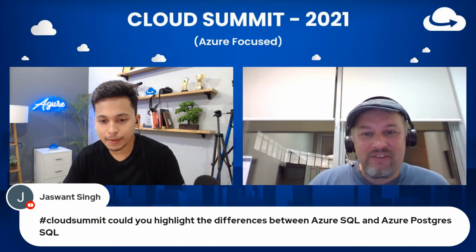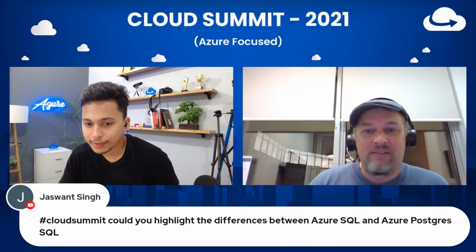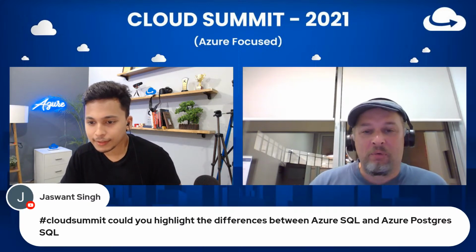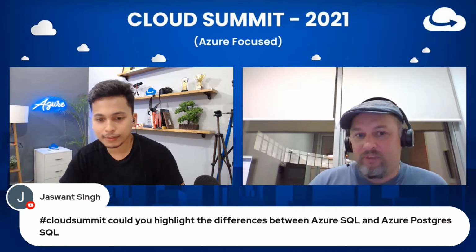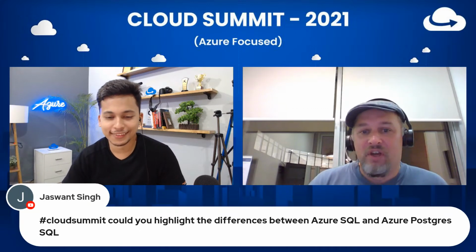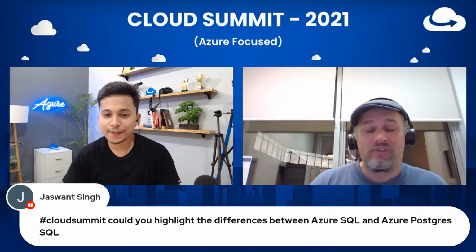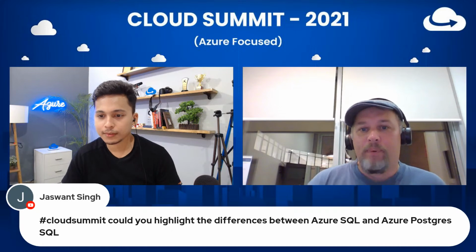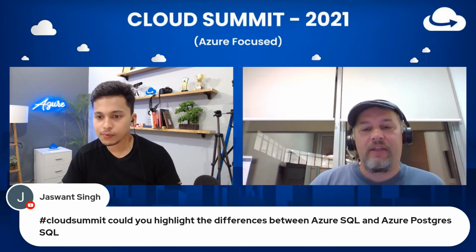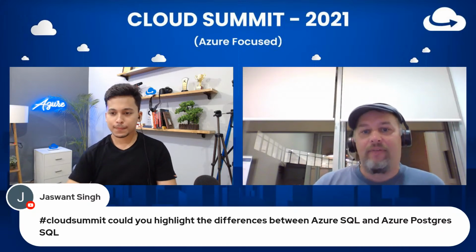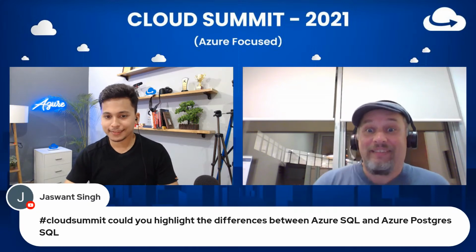Okay, differences between Azure SQL and PostgreSQL, right? So, highlight the differences. One is our own Microsoft-developed relational database service. The other one is an open source, amazing service as well. But you might find that as the demands of your workload get higher and more complex, the more you will love Azure SQL. I'm very sure of that. That makes sense.